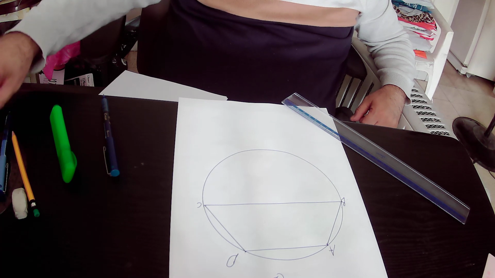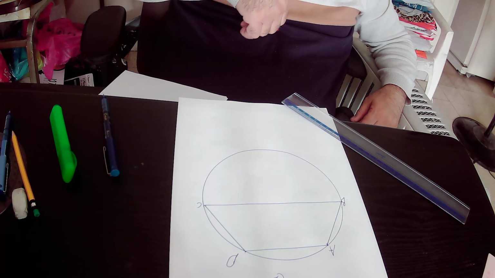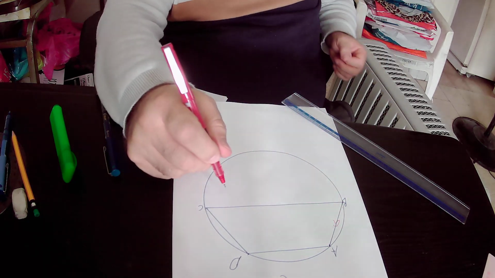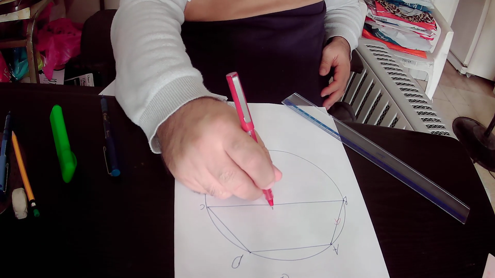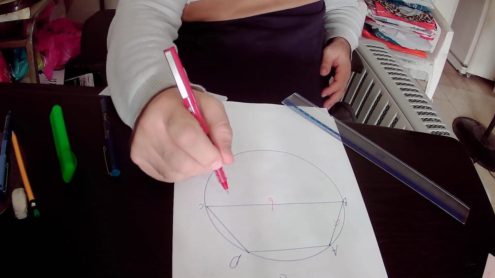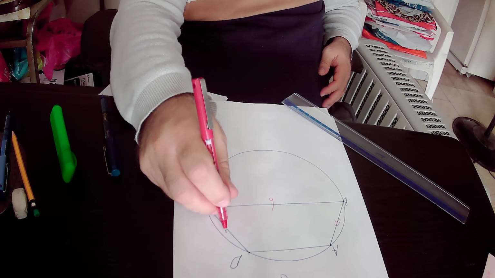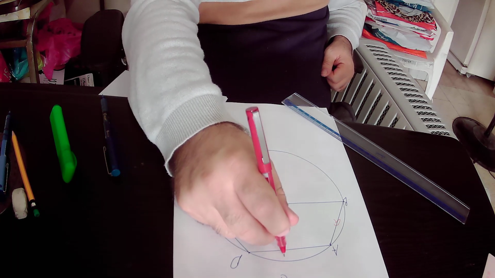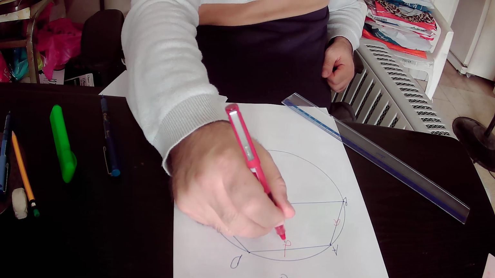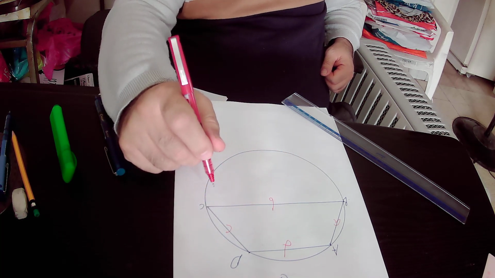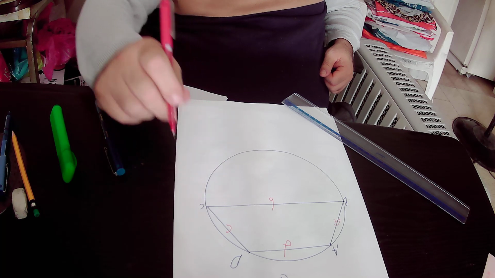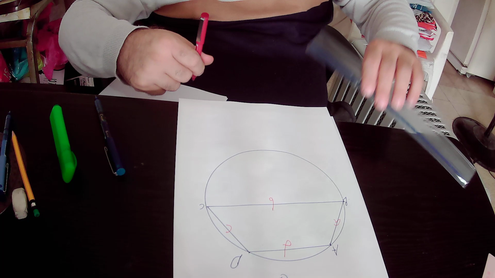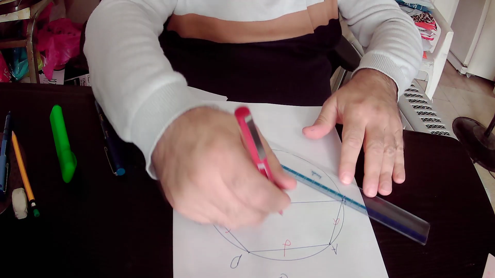We know that side AB of quadrilateral ABCD equals A units. Side BC equals B units in its size. Side CD equals C units in its size, and side AD equals D units in its size. And this quadrilateral ABCD has two diagonals.